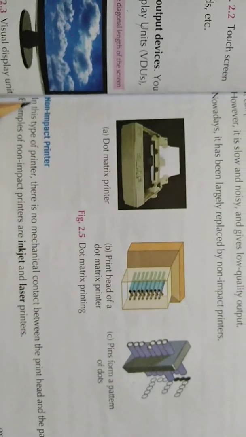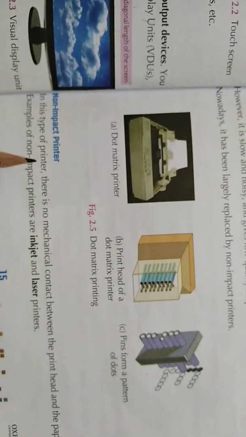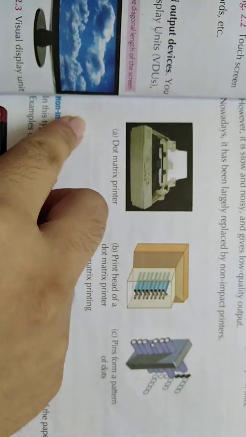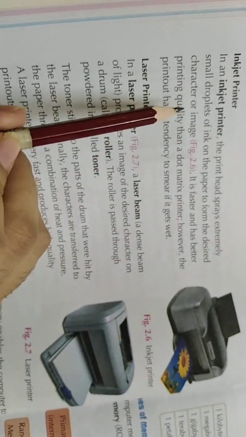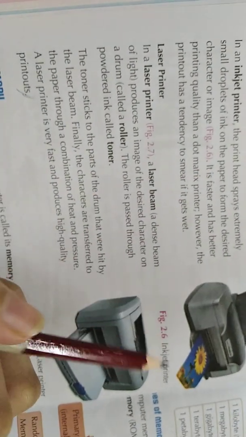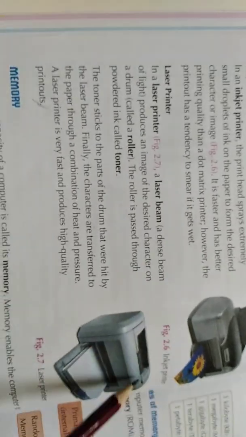So what are the non-impact printers? The non-impact printers are those printers which do not use the mechanical combination, means there is not something which is moving, and through that movement some other thing is moving. Actually, non-impact printers contain two types of printers, which are inkjet and laser printers. So let's see what are these. Inkjet printers are those printers which just spray the ink on the paper, and it prints the image or the text on the paper.